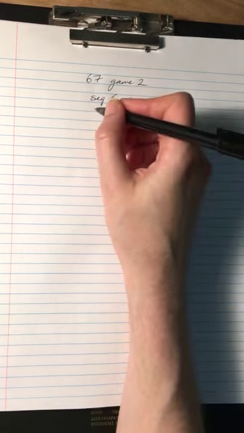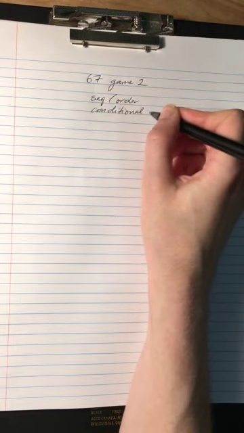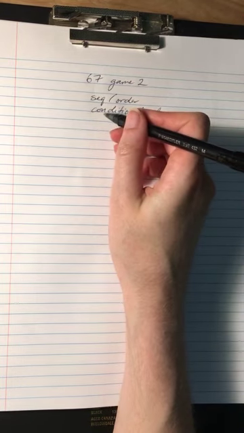I also see the phrase if but only if, so we've got a conditional rule. And more specifically, we actually have a biconditional.